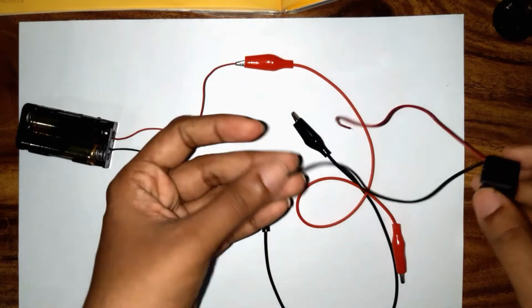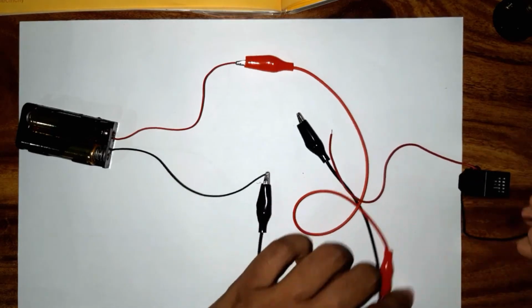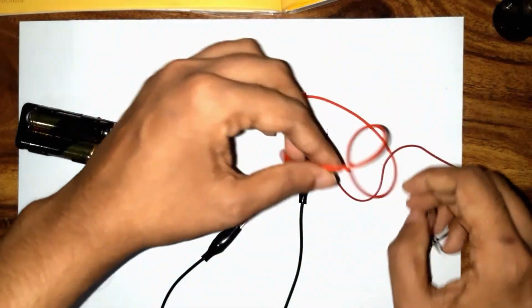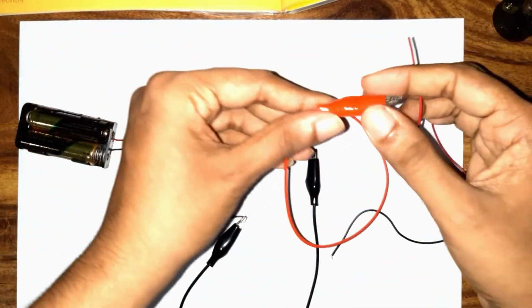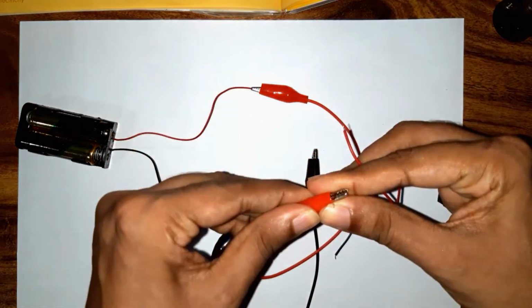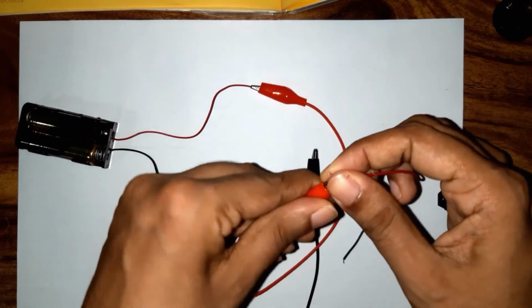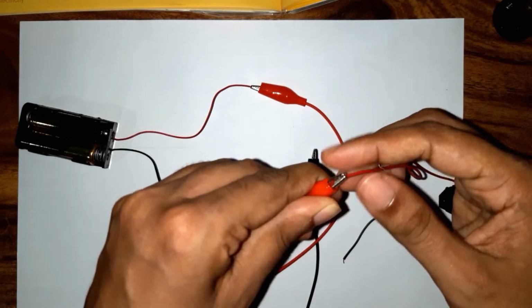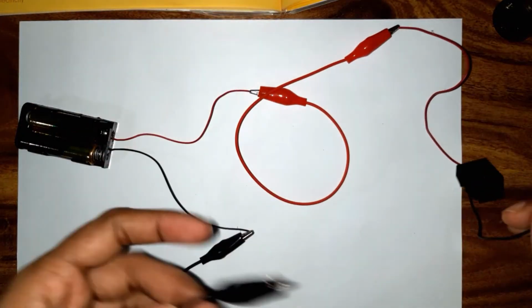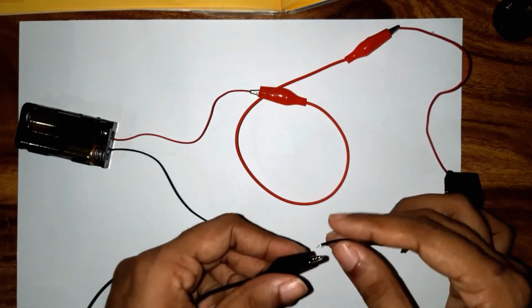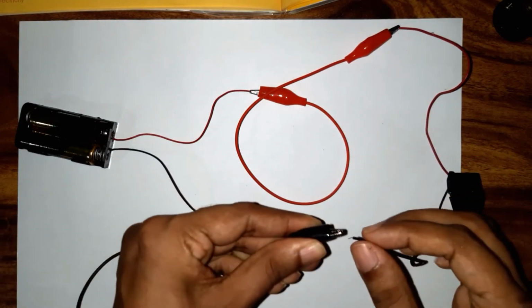Now you can hear the sound. Now I'm going to connect these wires together. Okay, I'm going to connect the metal parts of this wire. Now listen. Now it is going to be completed.